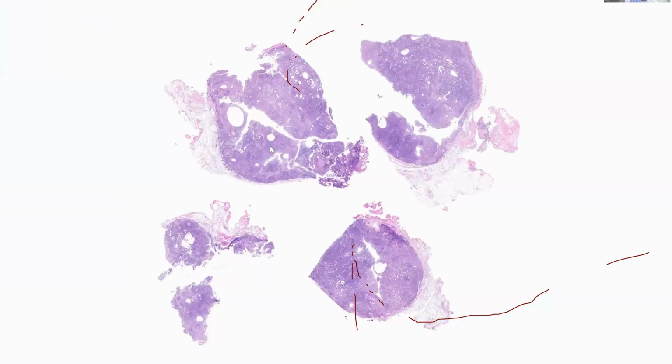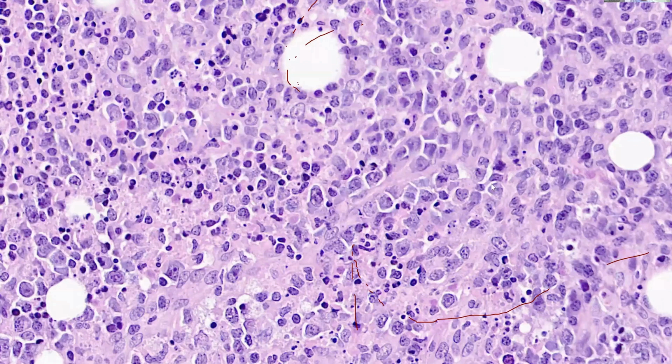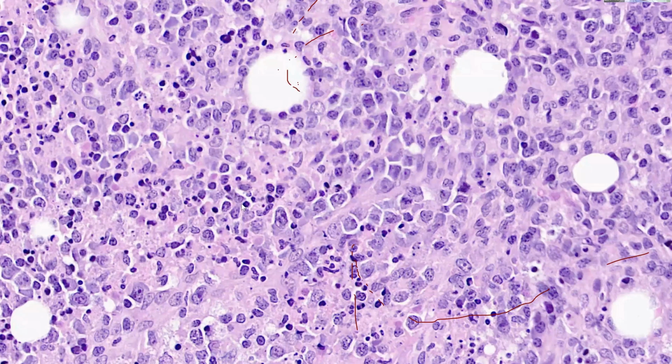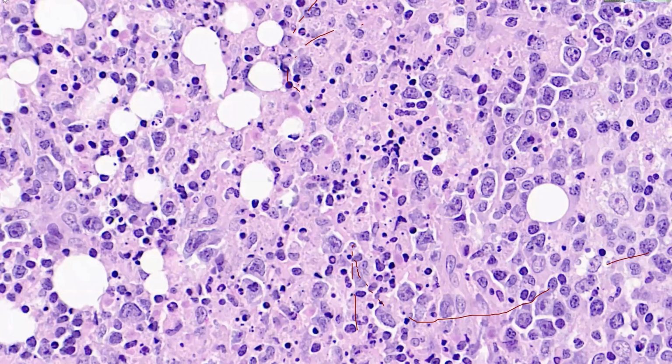So this is an example of a case that was diagnosed as a T cell lymphoma, peripheral T cell lymphoma with CD30 positivity. You can see the mixed population of background cells, including neutrophils, apoptotic bodies, and histiocytes, but you can see sheets of these large atypical cells. And if we look harder, there are cells that look like Reed-Sternberg cells.